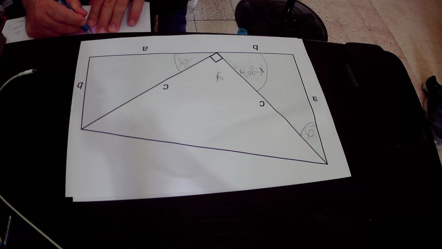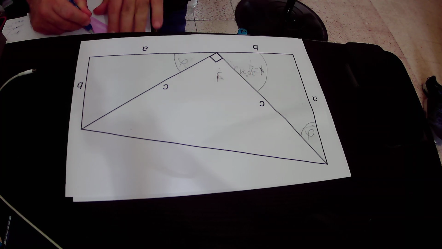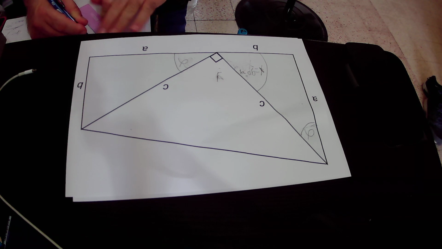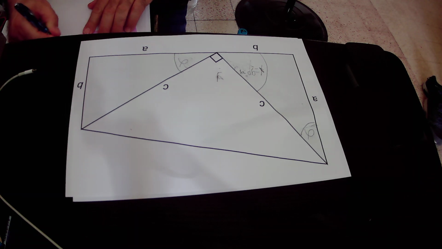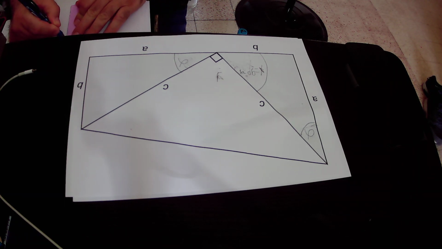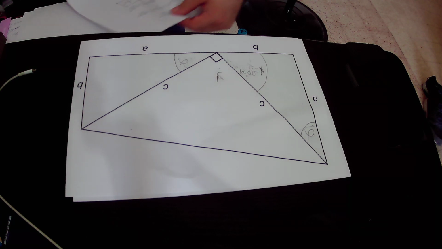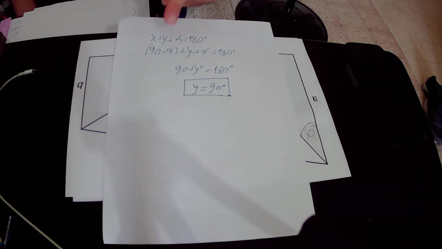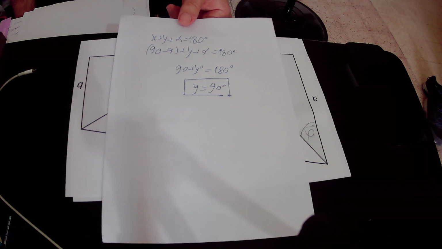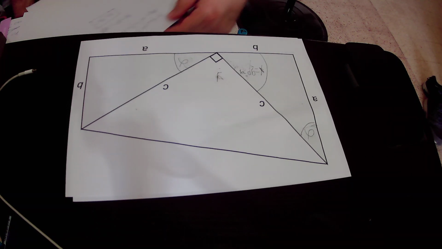So the middle triangle is a right angled triangle, because the angle y is equal to 90 degrees. As you can see here, we subtracted 90 from both sides of the equation, so we got that y is equal to 90 degrees, or y is a right angle.